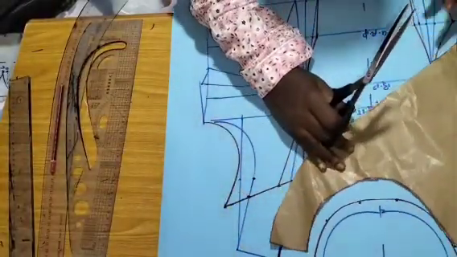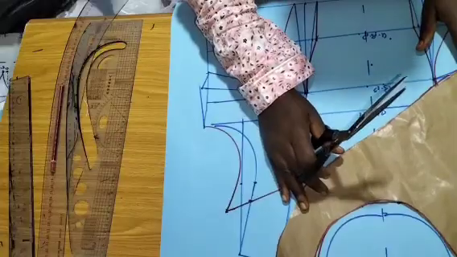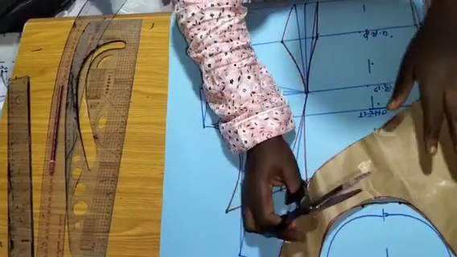I've traced it out now, so you can see it fitting right into the space.